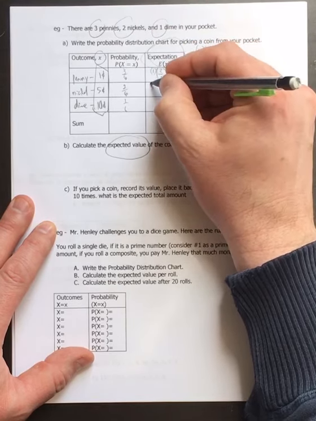Now, a lot of people think that, oh, it's an average, so I have to then add them up and divide, but no, you don't do any more dividing. The dividing is already built in with the probability. So all you literally do is multiply, and then you add. That's all you have to do. So there's going to be a sum, and we're going to look for the sum value.